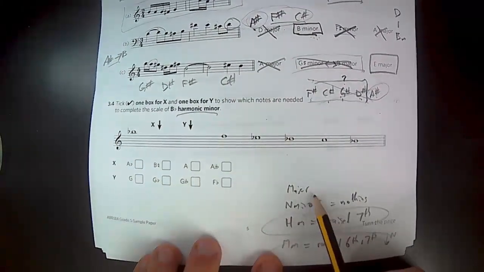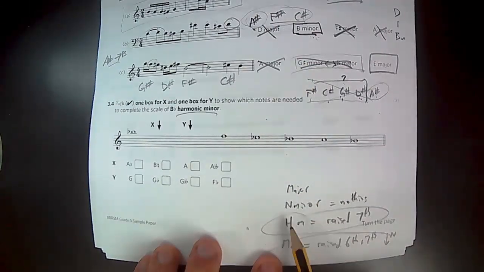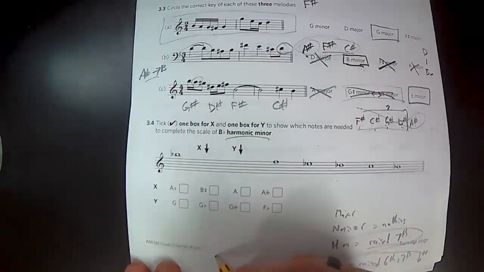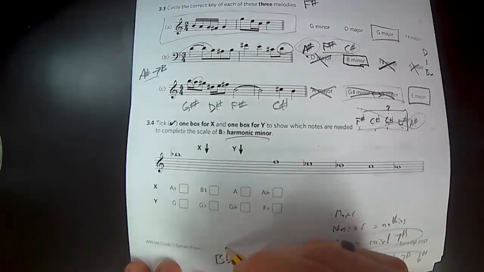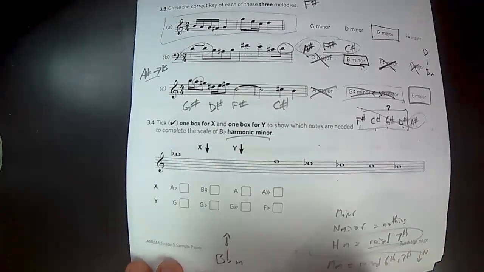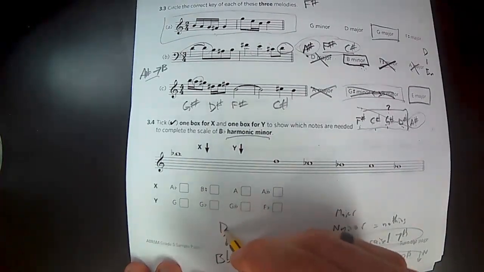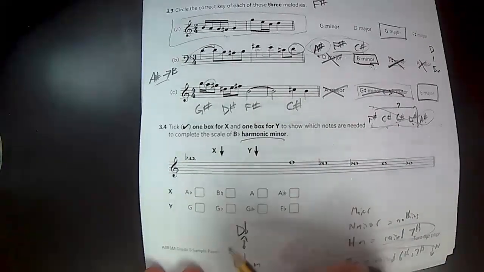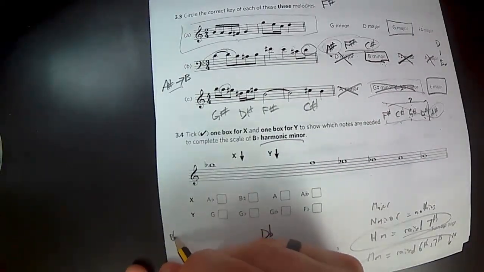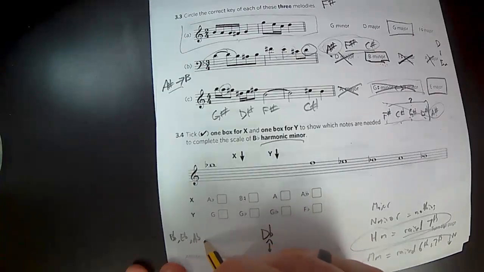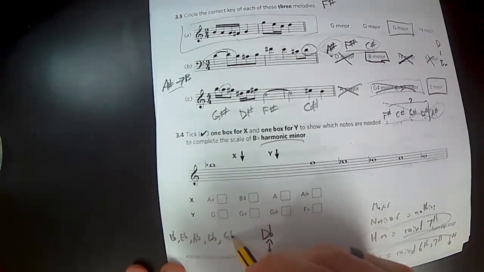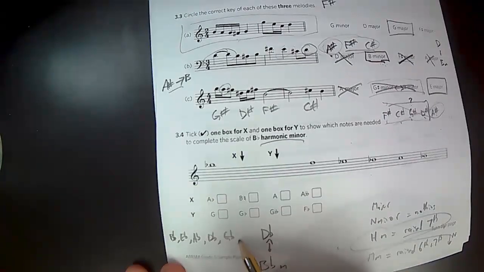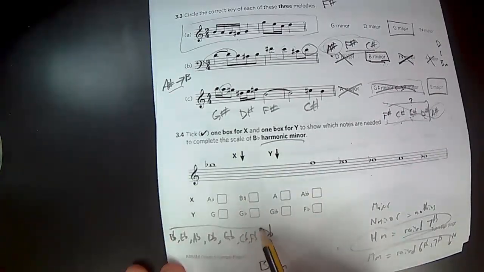So we need to know what the relative major is. We need to add that key signature in, and then we need to raise the seventh. So B flat harmonic minor. B flat minor is going to have the relative of what major key signature? So we have to go up 3 semitones. B, C, D flat major. What's in the key signature of D flat major? Well, let's write out the order of the flats. B flat, E flat, A flat, D flat, G flat. Battle ends and down goes Charles's father. So there's our order of the flats.